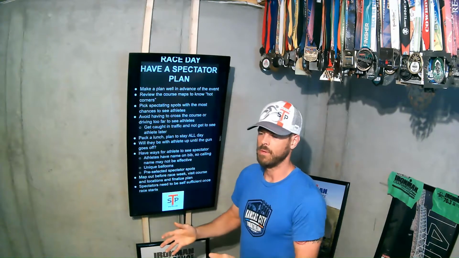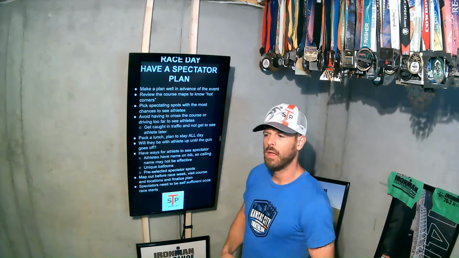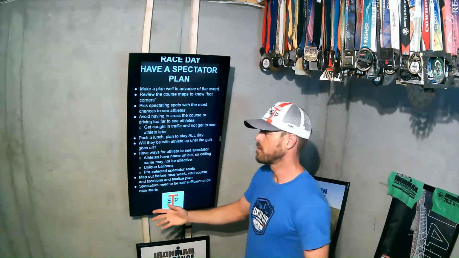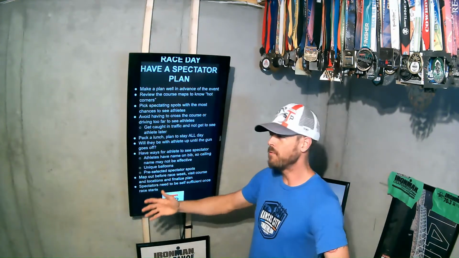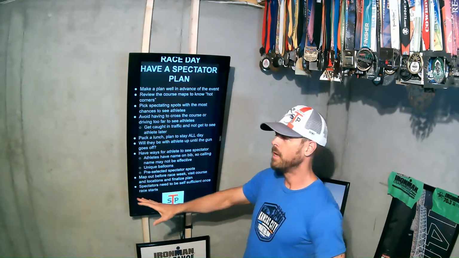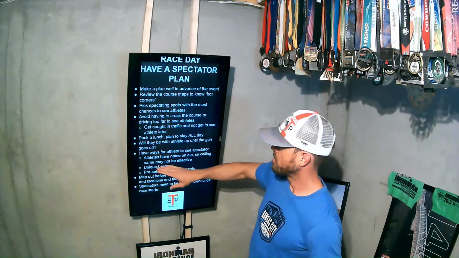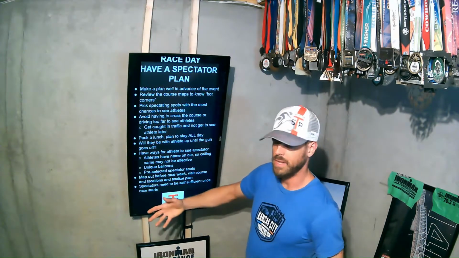It causes problems, especially with your race bib. You got your name on there, and people are yelling out, "Hey Ryan, good job Ryan!" And you're like looking around, you're like, "Well, who's Hey Ryan?" It's like, is that my wife? Is that my spectators? Is that just a nice person out there? Have something that differentiates you between all the other athletes out there, or all the other spectators for your athlete out there.